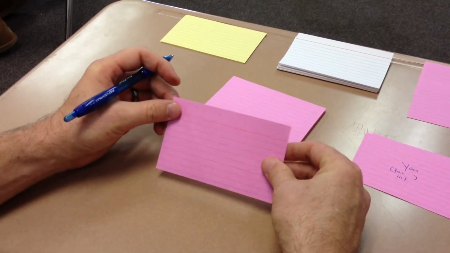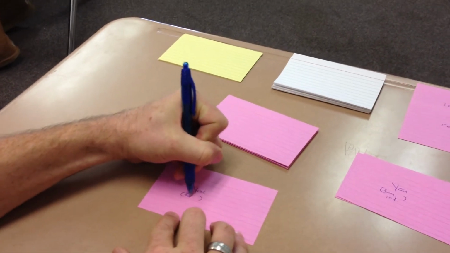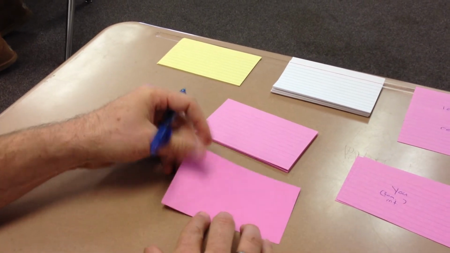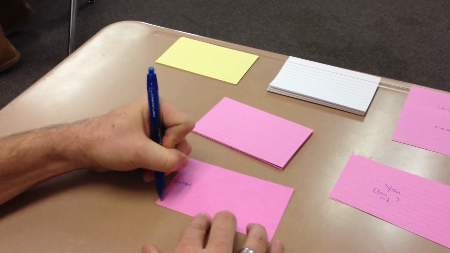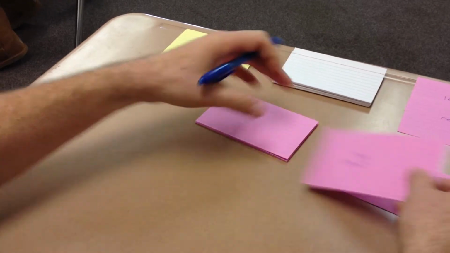Take the next flashcard, you're going to write you as well, and you could also put formal, the formal way of addressing you. On the back side, please write what it is in Spanish. It's usted, and that verb ends in e. It's very important that we get the lettering correct. Put that over to the side.